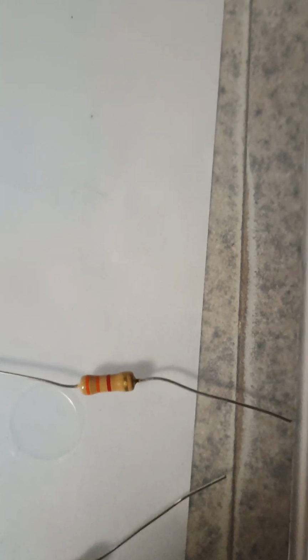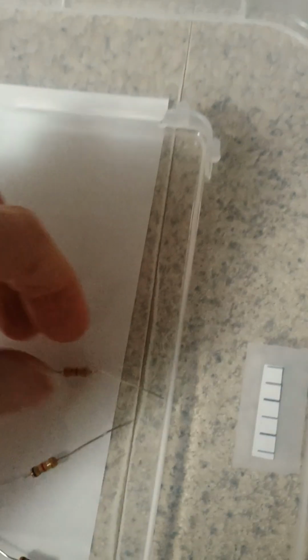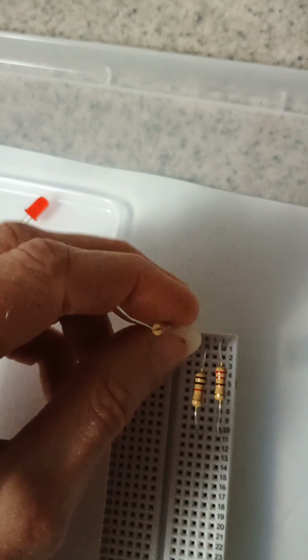Orange, red, gold. It's a 3.3K ohm resistor. And it's going to go into 1F and 12F. Are you noticing a pattern? 1F and 12F. So here we go.